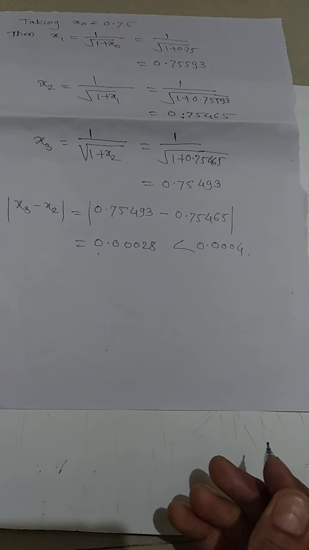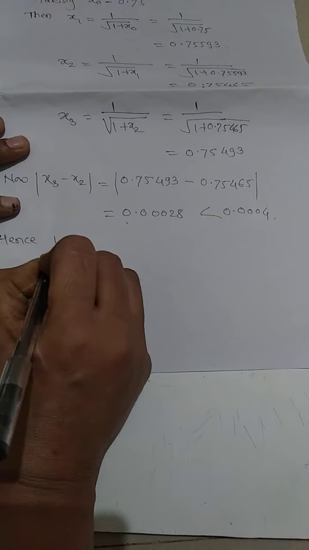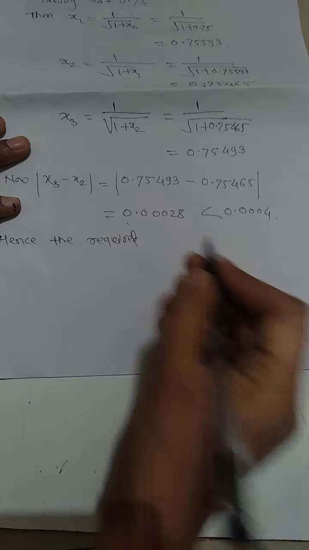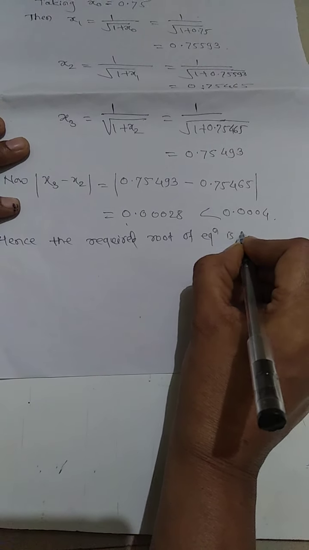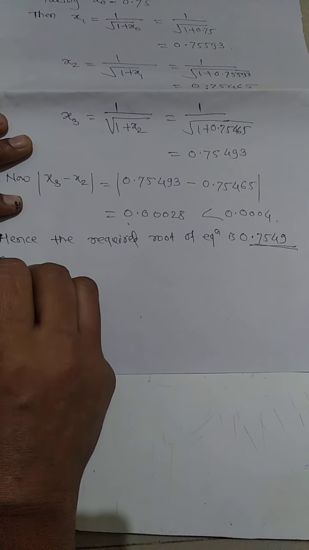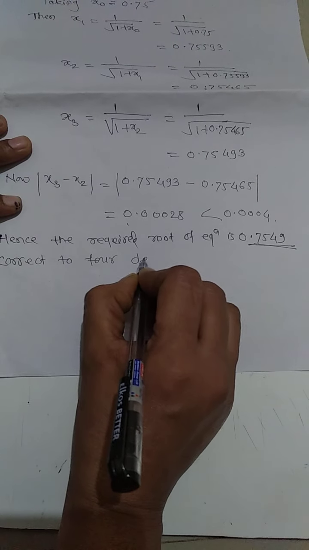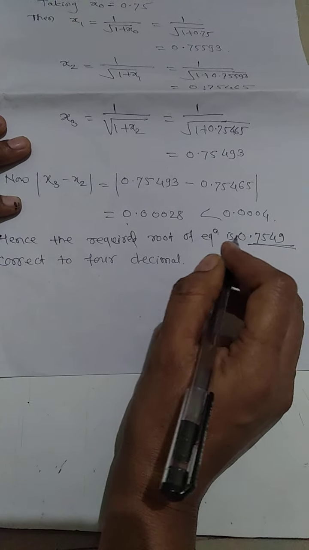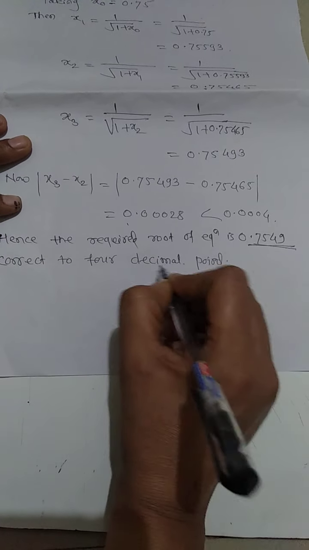Hence the required root of the equation is 0.7549, correct to 4 decimal places. Thank you.